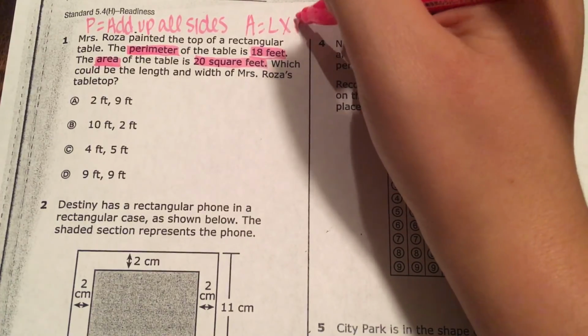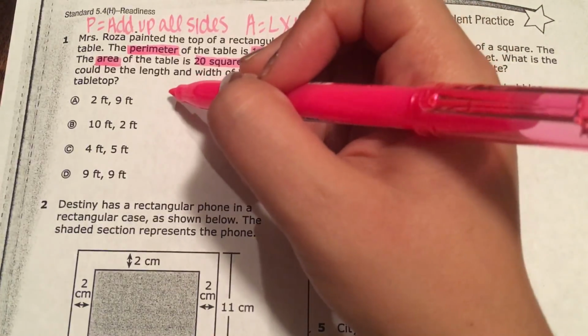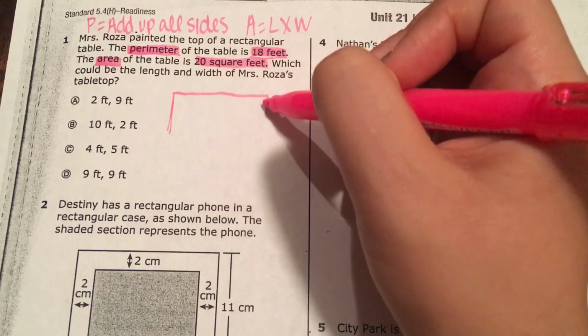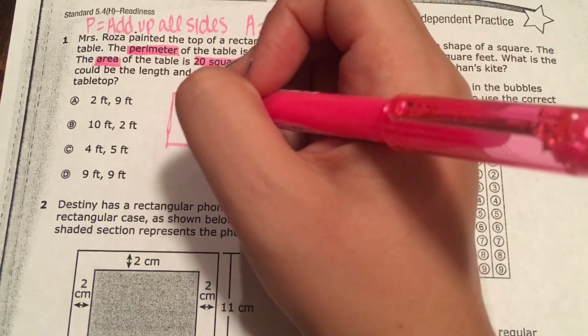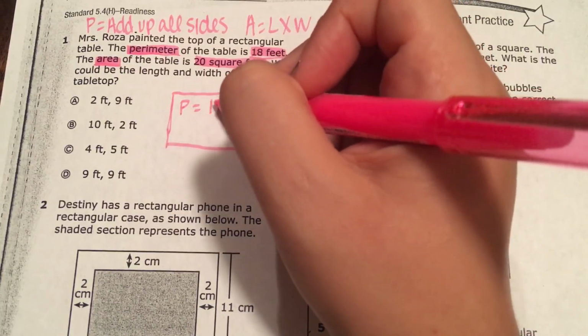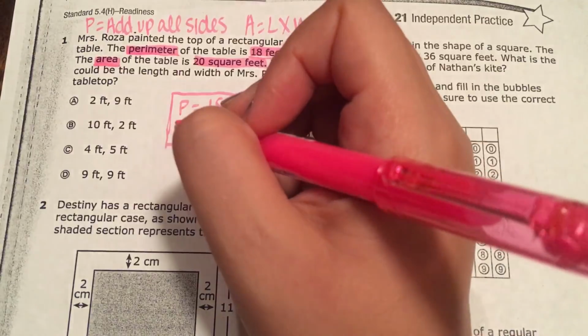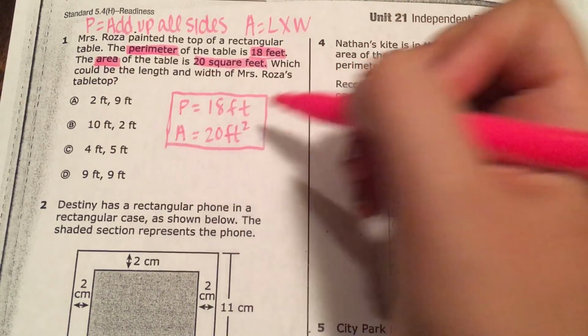And then we have area. And remember, area is length times width. Okay. So I'm going to draw myself a picture here. Okay, so we have perimeter is 18 feet. And then we have area is 20 feet squared.